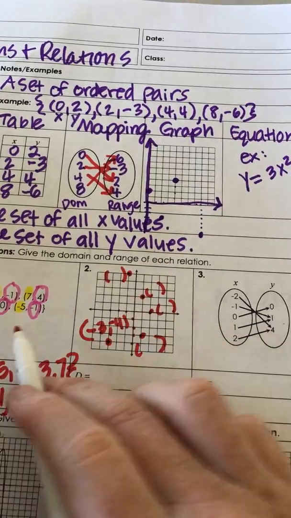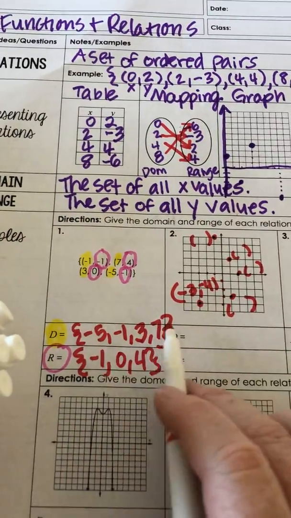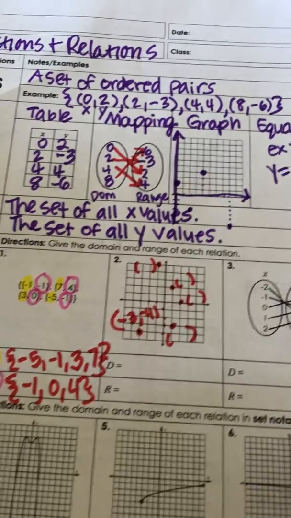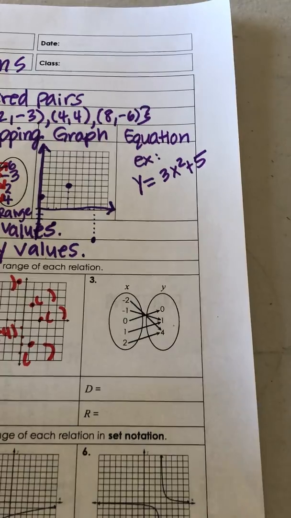And then it would be just like number 1. You list the x's in order, you list the y's in order. So I think we got that one. All right, number 3 is a mapping.